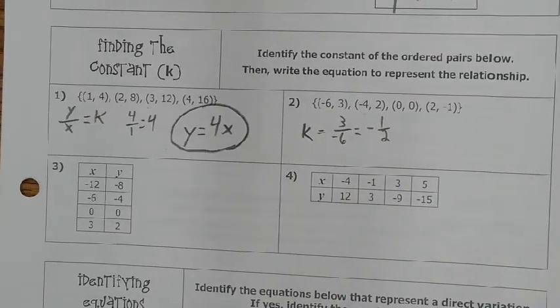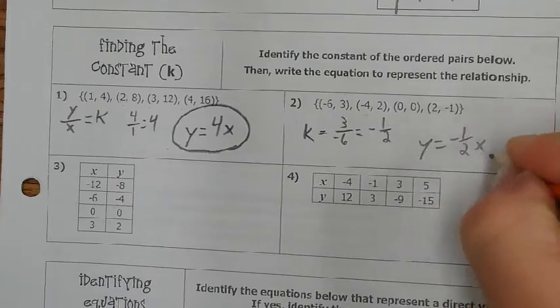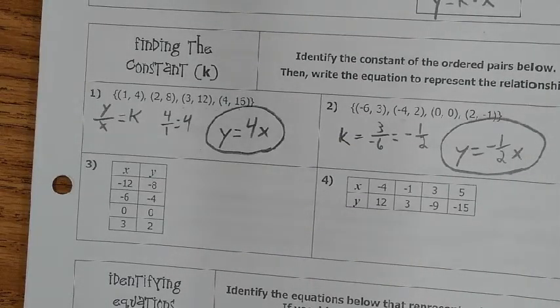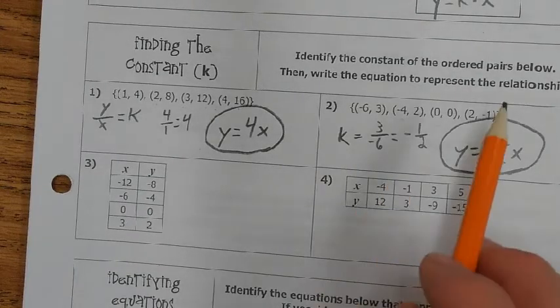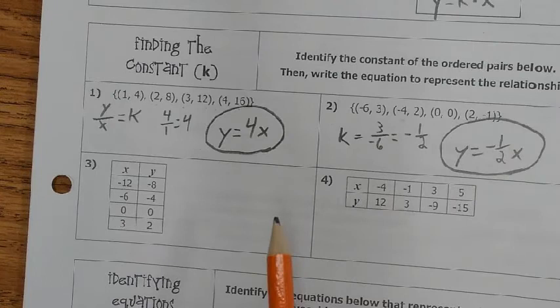So how are we going to write our equation for this one? y equals negative 1/2 x. That's literally all you do for this. It's that simple. The big thing with this is do not choose 0, 0. You could choose any of the other ordered pairs, just do not choose 0, 0.